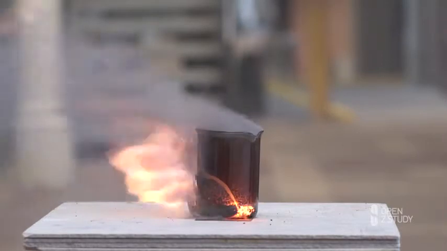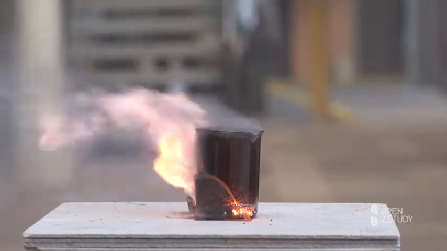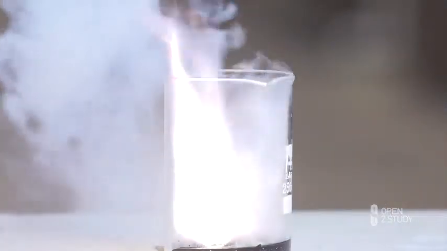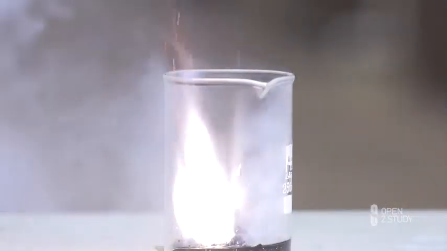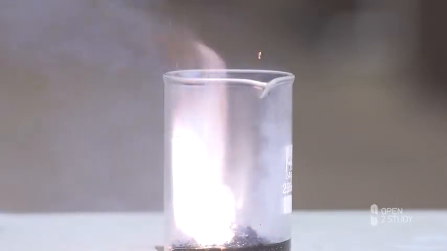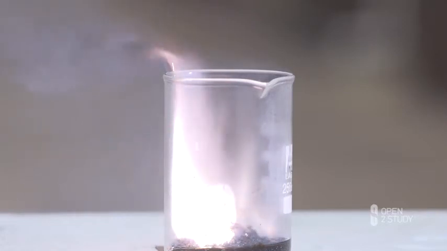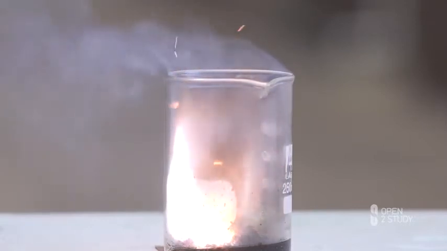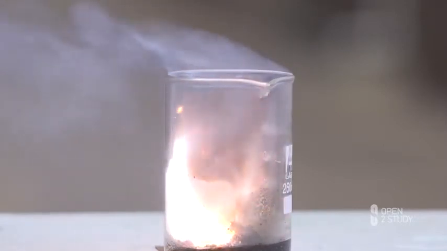So, as you can see, a very exothermic reaction, lots of heat energy being released. If you look at the slow motion very carefully, you may even be able to see just a hint of lilac, almost a purple colour, and that's coming from the potassium that's in this mixture. The potassium will give off a slightly purple flame. Might be a little bit shrouded by all the other fun going on, but this is an example of an exothermic reaction.